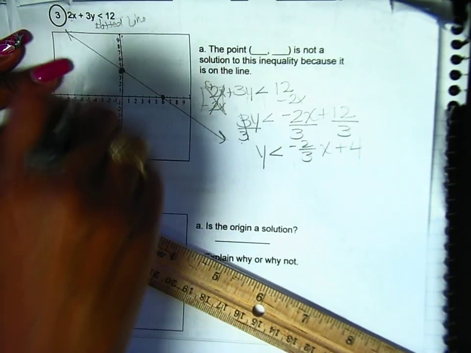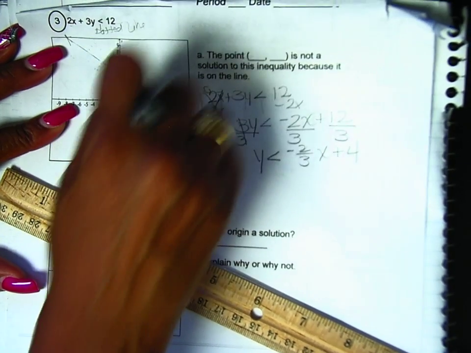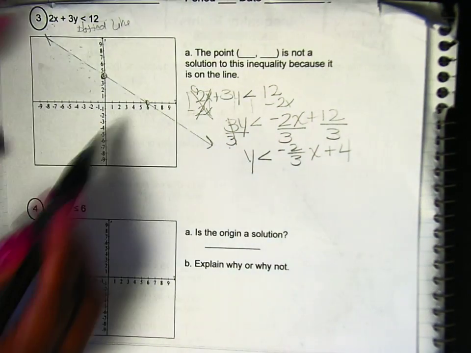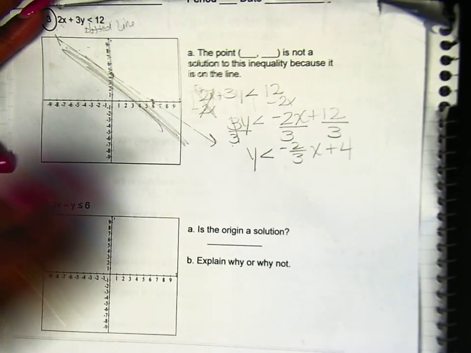Got it? And it was dotted, so remember what I do. I go back and use my eraser and make my dash. It's not solid. And remember, we are shading below the line.